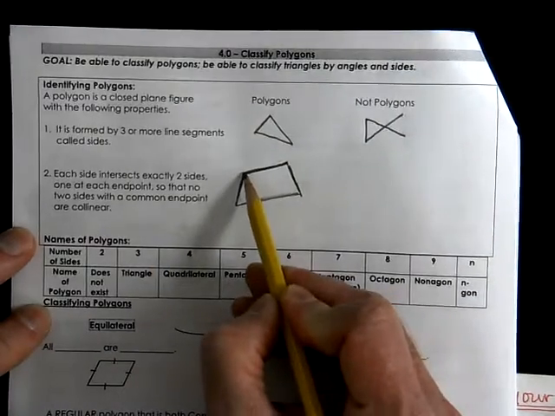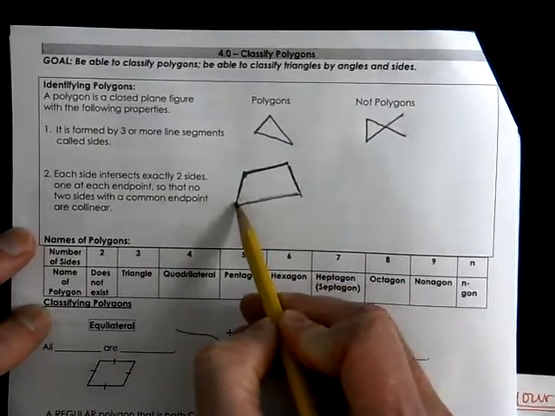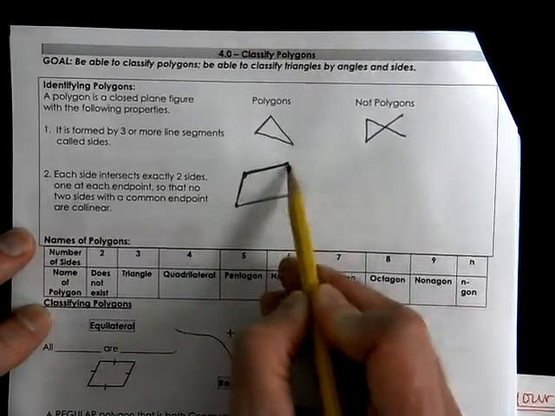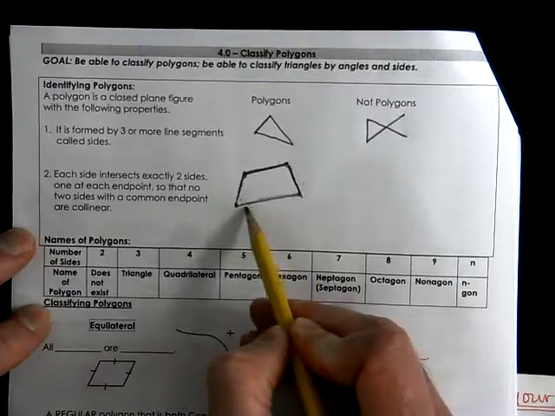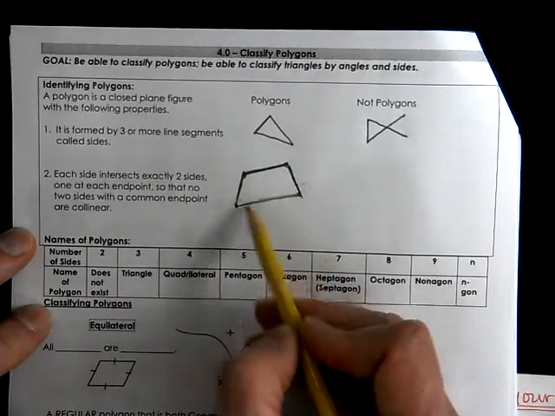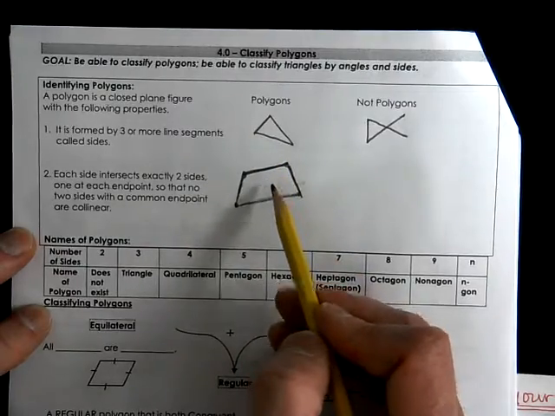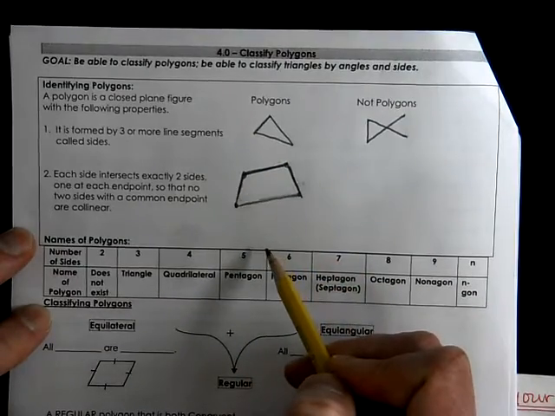At every vertex, the vertex is the point in the corner. At the corner, it has 2 segments coming off of every vertex. That is true for any polygon, including triangles, quadrilaterals, and all the sizes that are bigger.